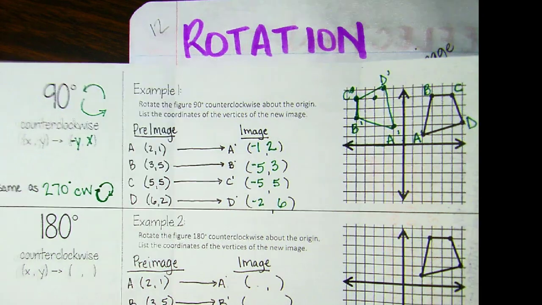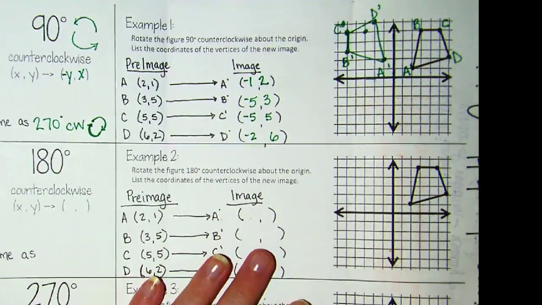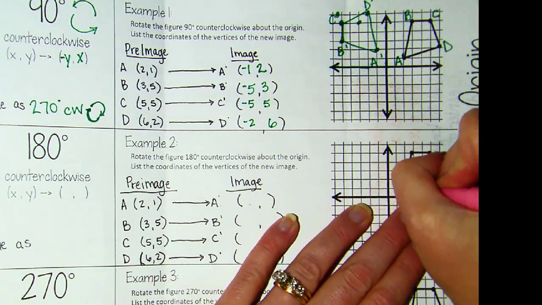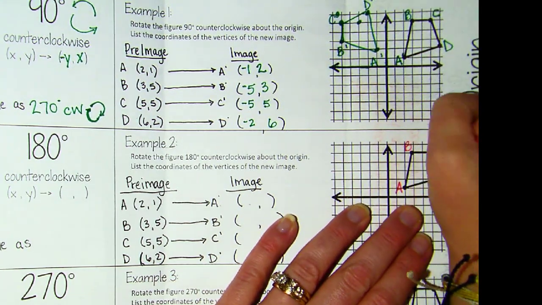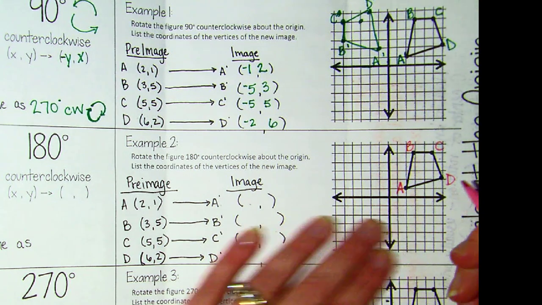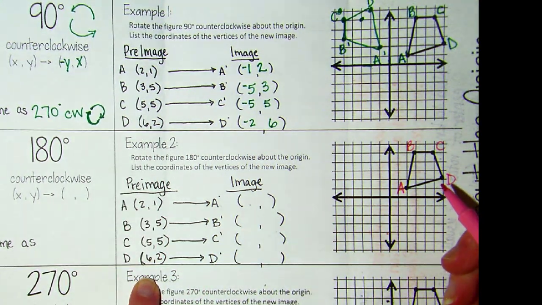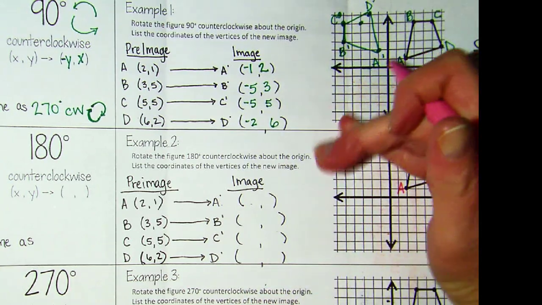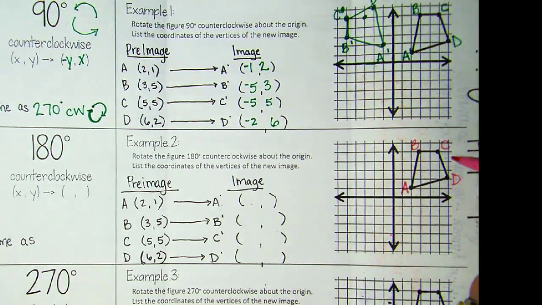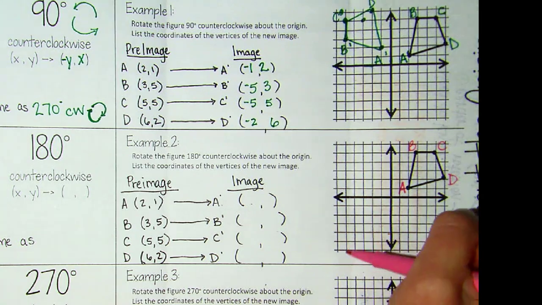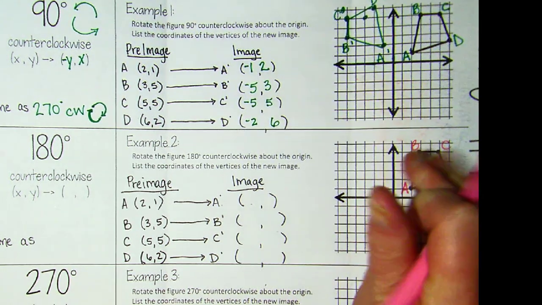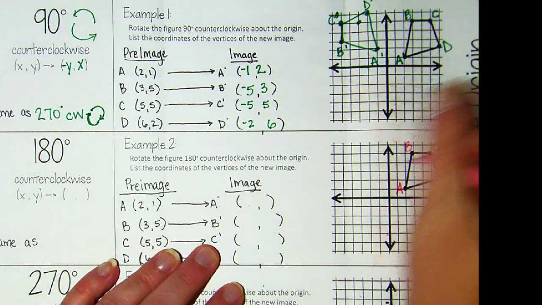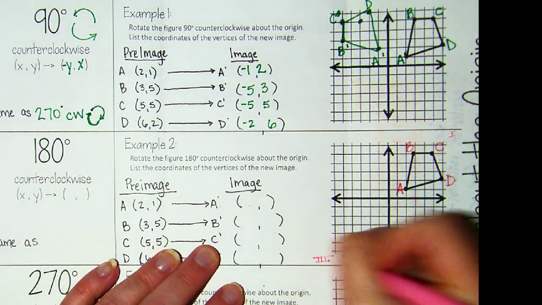All right, so 180 is our next one. Again, make sure you label this pre-image A, B, C, and D. And that's already listed for you here. This time we're not going 90, we're going 180. So what happens is this guy is going to be diagonal from where it started. So it's in quadrant 1 currently. It's going to end up in quadrant 3.